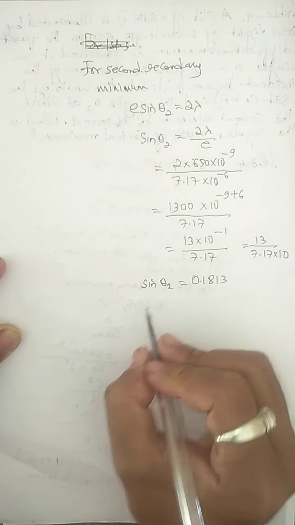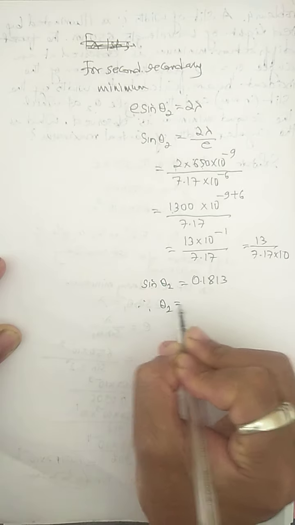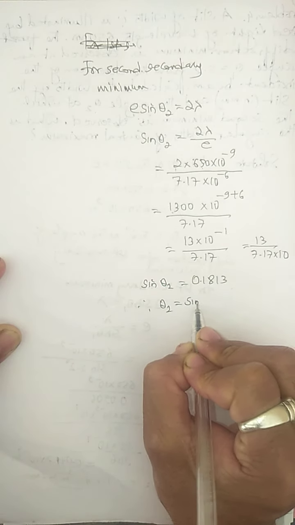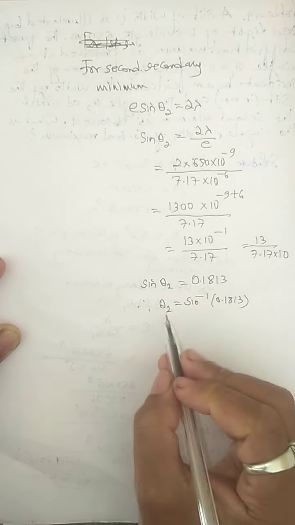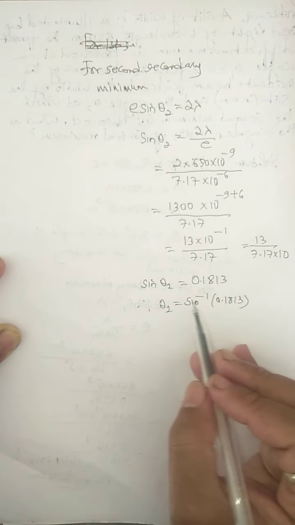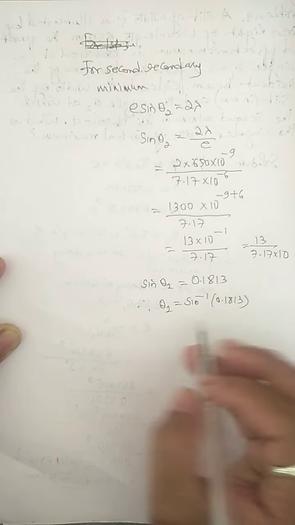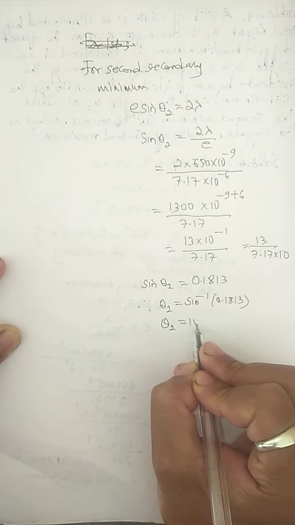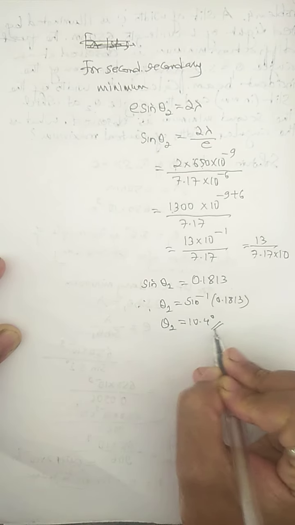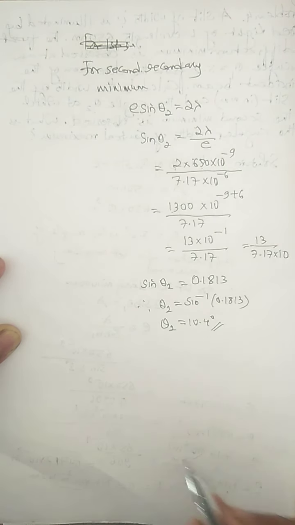So this is sin theta 2, but we have to calculate theta 2. On the right hand side, it will be sin inverse 0.1813. If you use a calculator and calculate sin inverse 0.1813, your angle will be exactly 10.4 degree. So this is the angle made by the second secondary minimum with the central maximum.